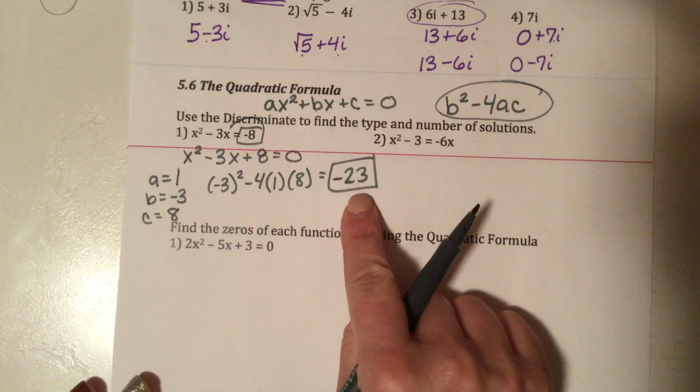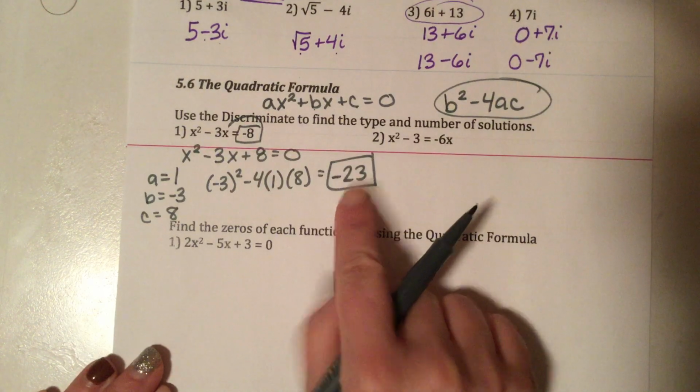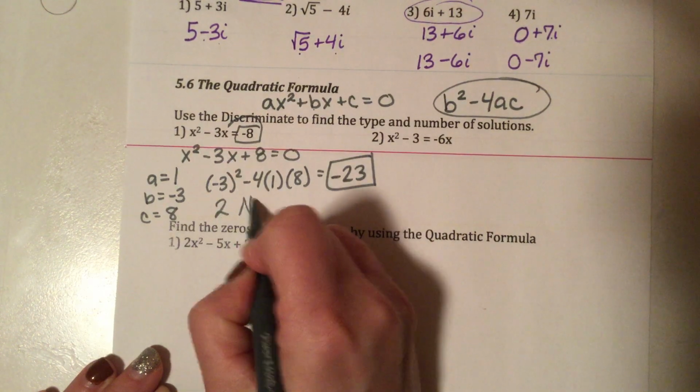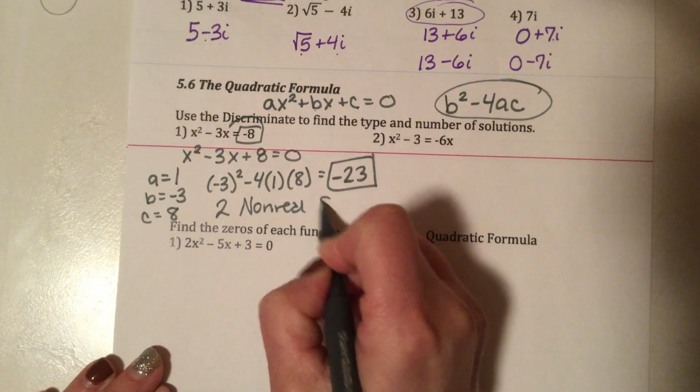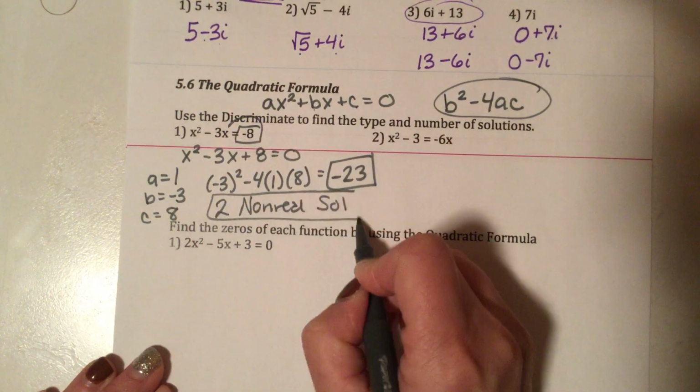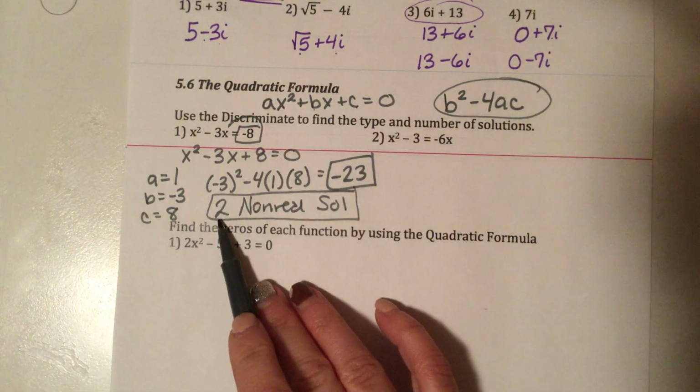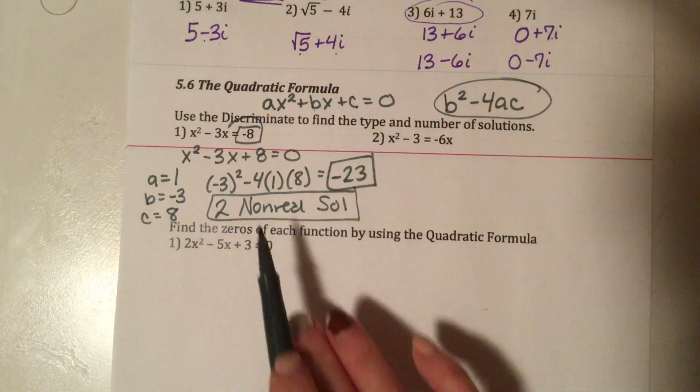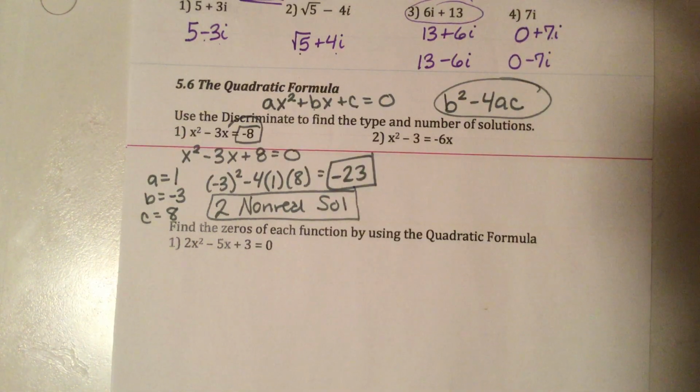This number is called your discriminant. If your discriminant is negative, you have two non-real solutions. What that means is my solutions, I have two of them because of the plus or minus sign. They are not real, meaning that they will have an imaginary. They will have that i.